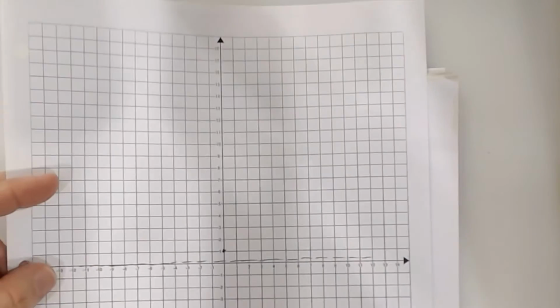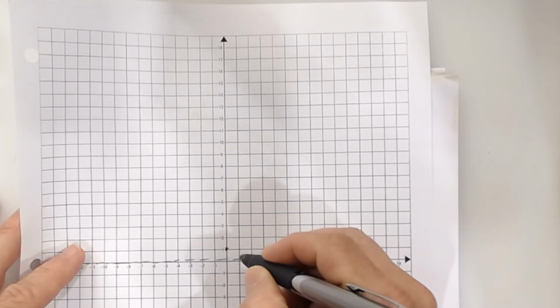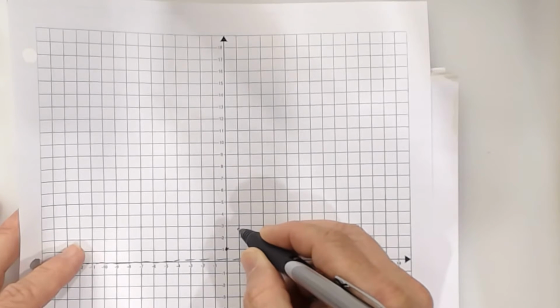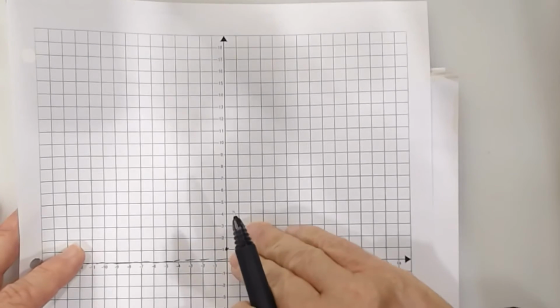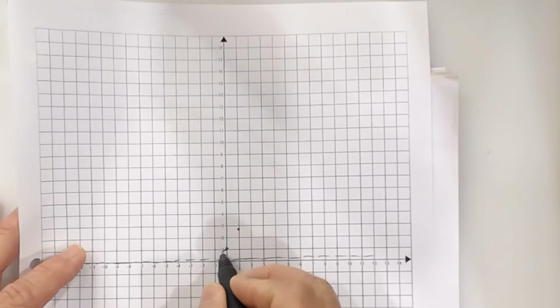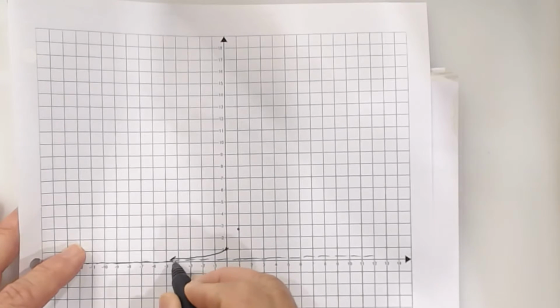Now let me plot that point. Remember, we're approximating now. 2.718 is about here. It's close to 3, right? So just because of those two points, you know that on this side it gets closer and closer to the horizontal asymptote.